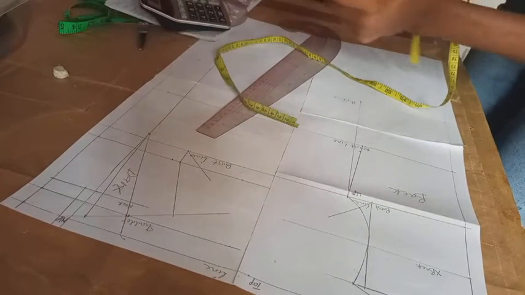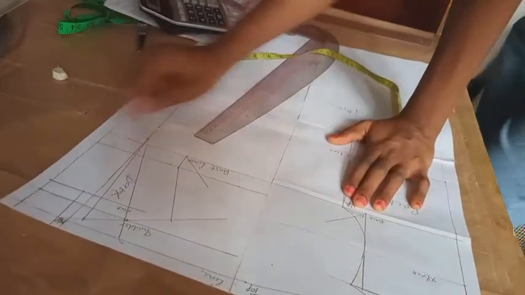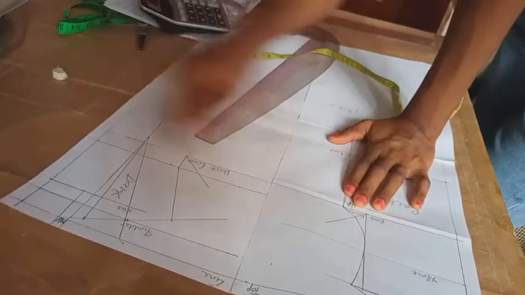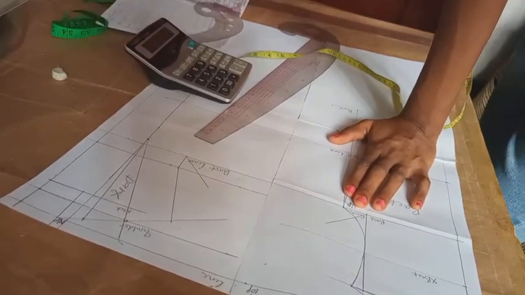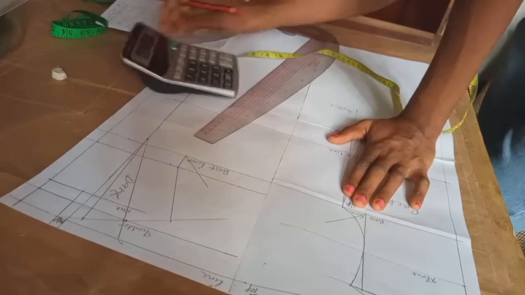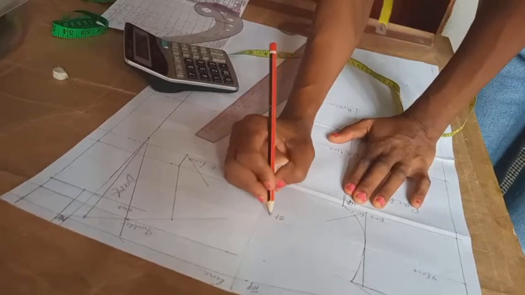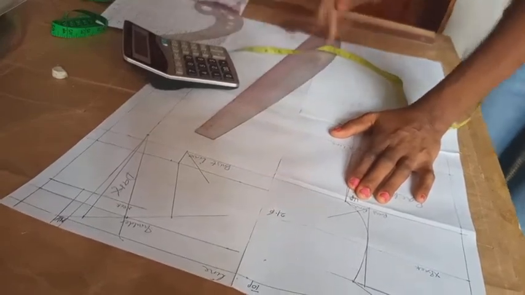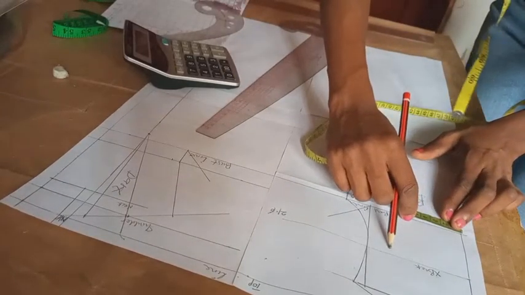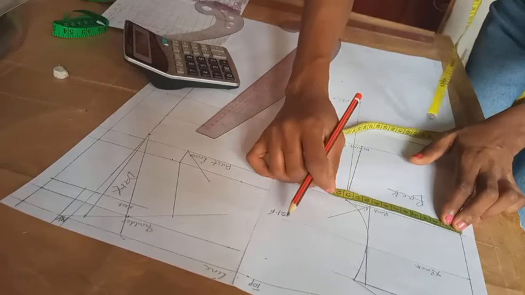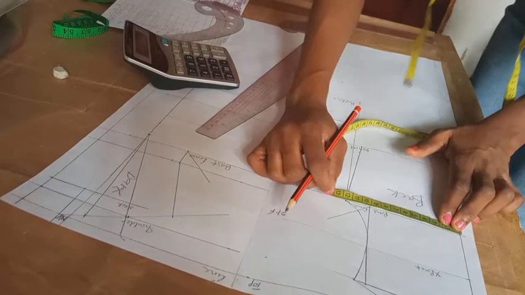The next thing, which is a little mathematics I want to do, is your half bust measurement. My half bust measurement is 21.6. Whatever you have on this bust line at the back, I have a total of 11.7.